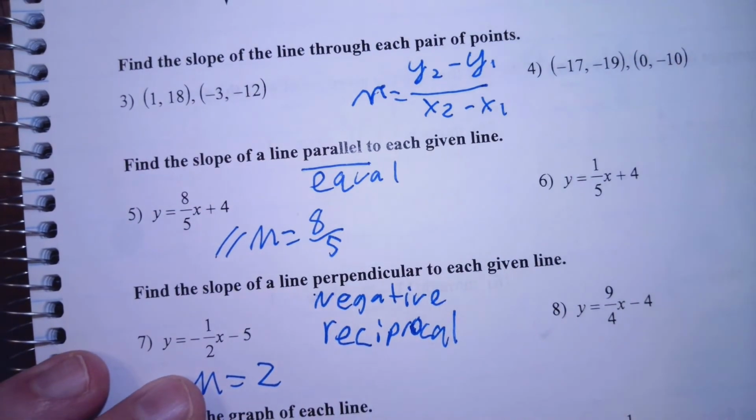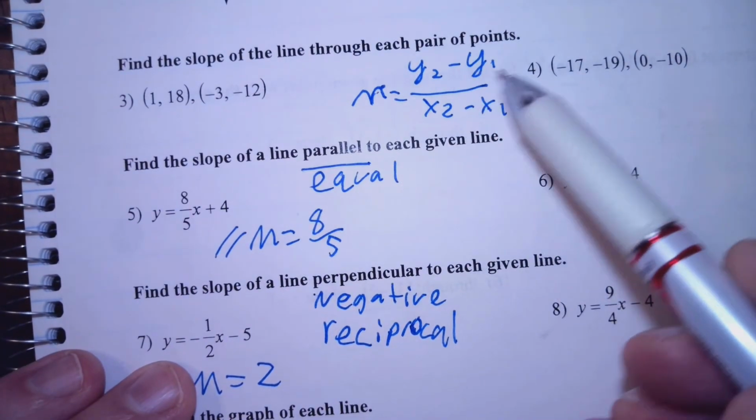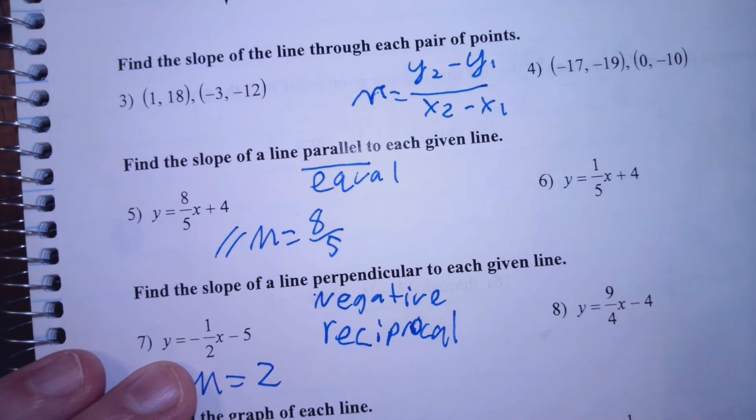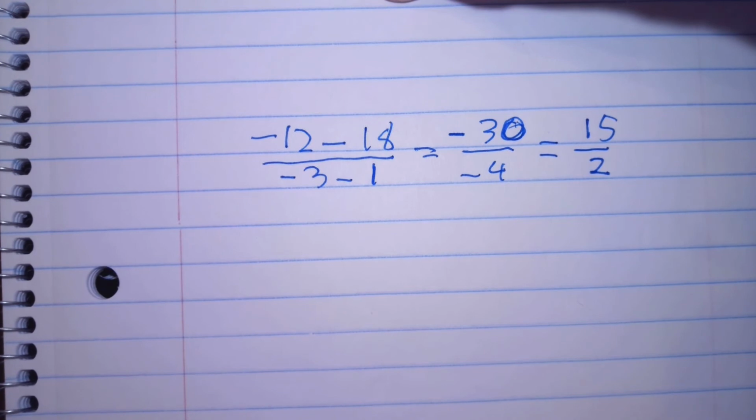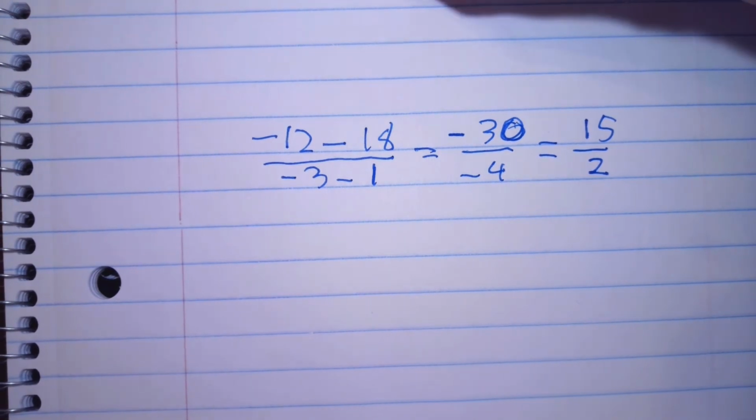Okay, moving on, we need to find the slope here. There is the slope formula. M equals y2 minus y1 over x2 minus x1. Okay, and so basically, your work should look about like that, and that should be your answer.